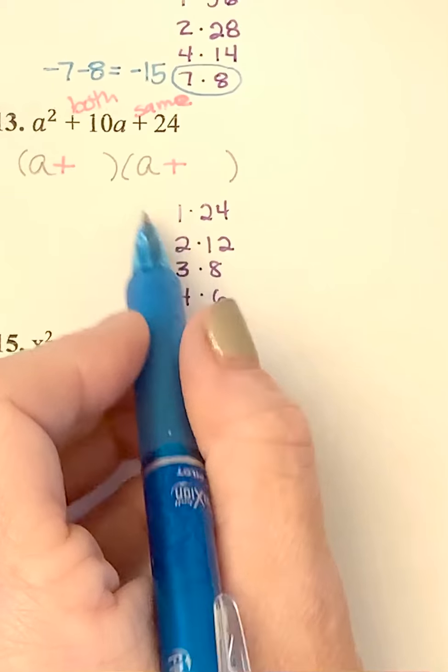Okay, ask yourself a few questions. First of all, is there a greatest common factor? No. Is this a trinomial? Yes. Are the degrees in descending order? Yes. Is the leading coefficient 1? Yes. Okay, so we can go ahead and start factoring. The first term will be h and h, because the only way to get h squared is to multiply h times h. The signs, this tells me that they are both going to be the same. This tells me that they are both going to be positive.